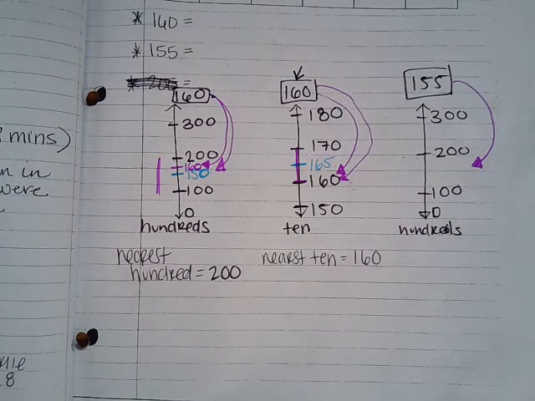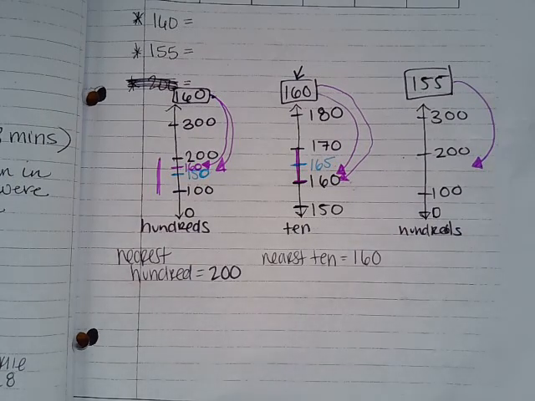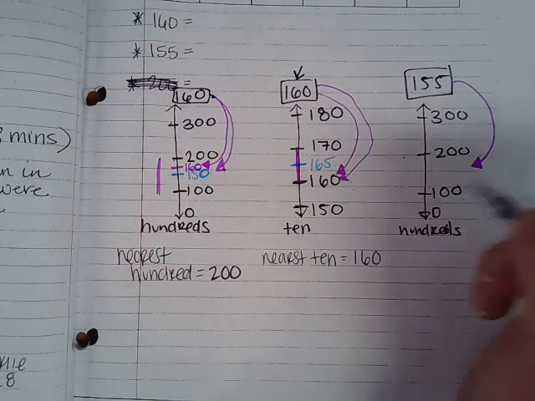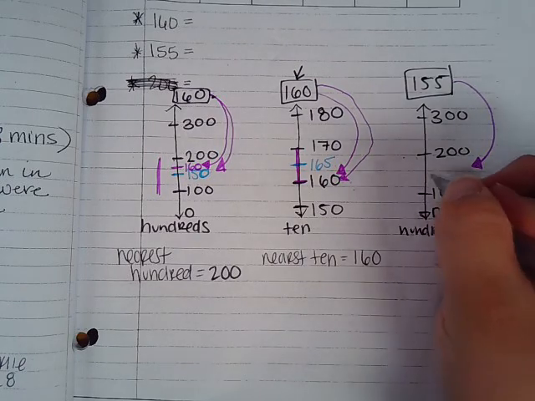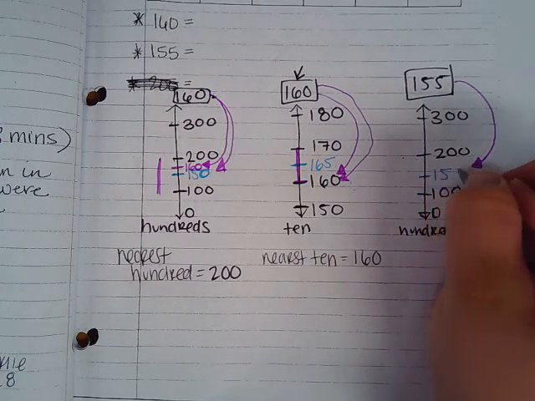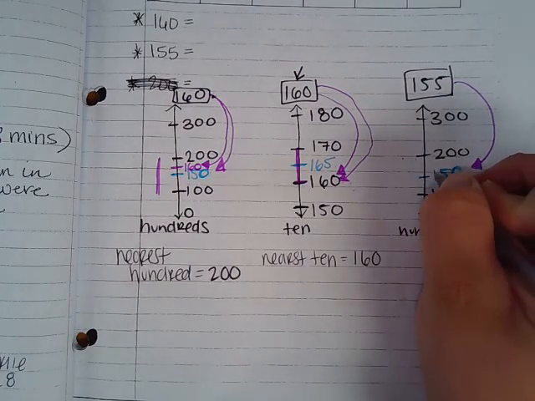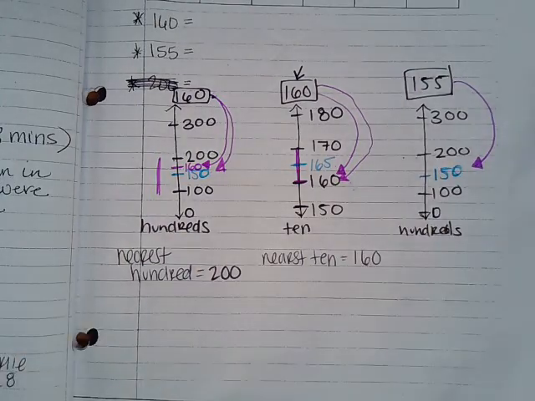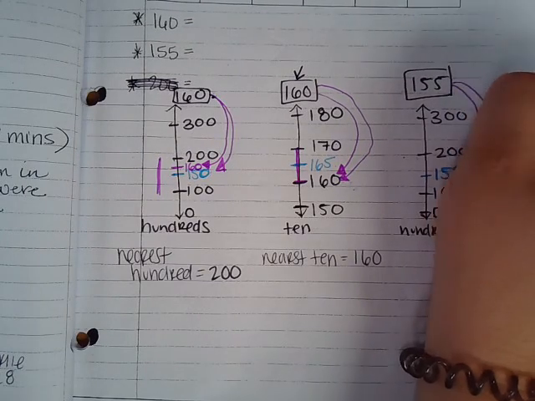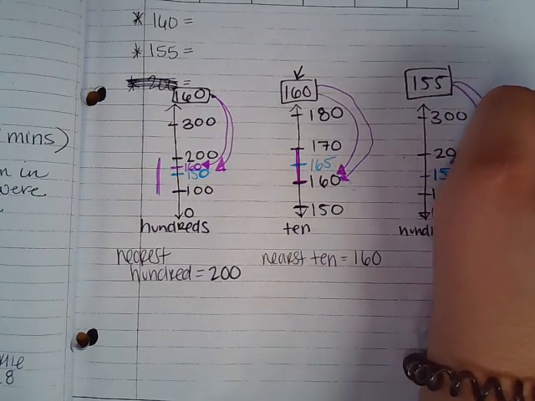So let's find the midpoint. What's the midpoint between 100 and 200? 150, right? So now, where does 155 fit in? Does it fit between 100 and 150, or does it fit between 150 and 200? It fits between 150 and 200, right?